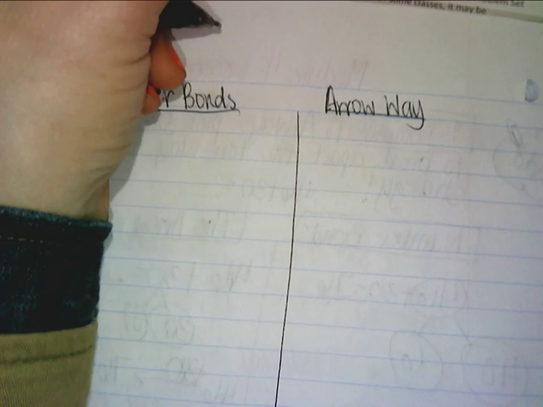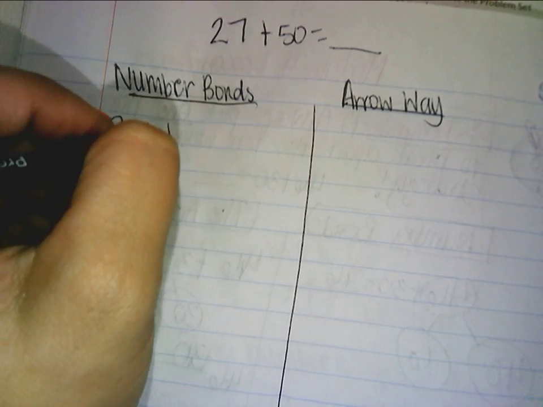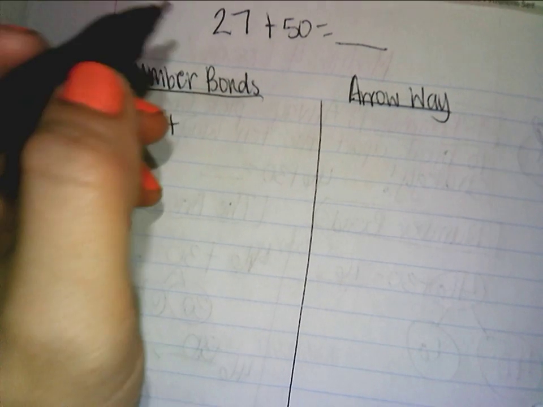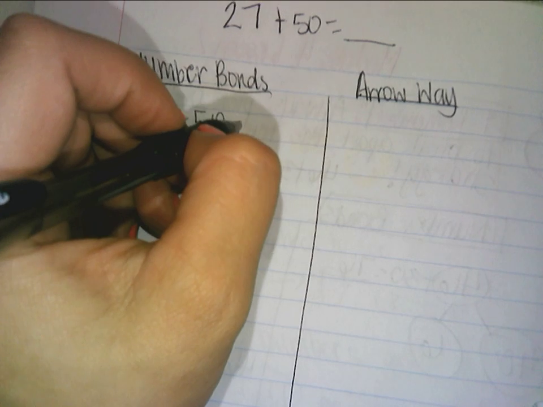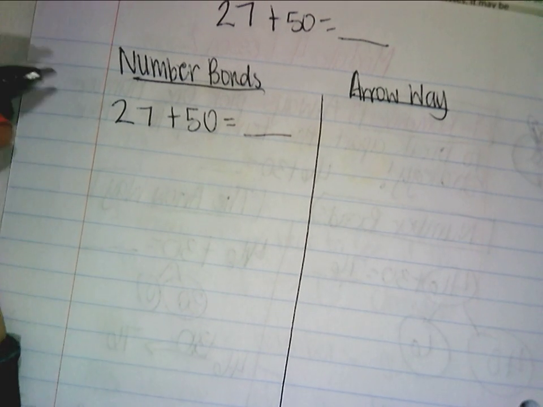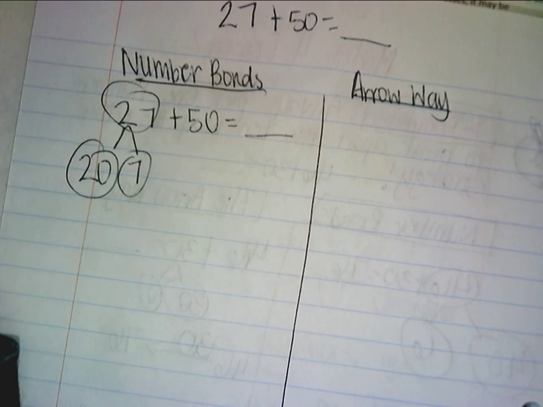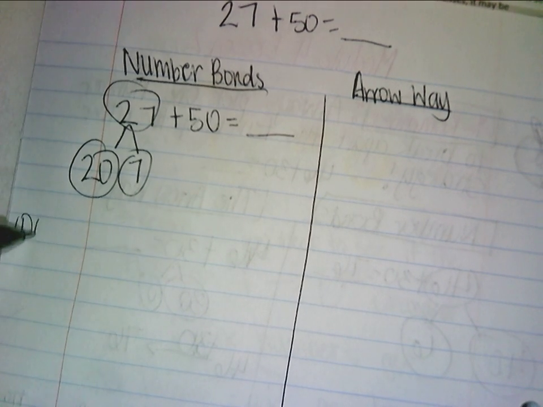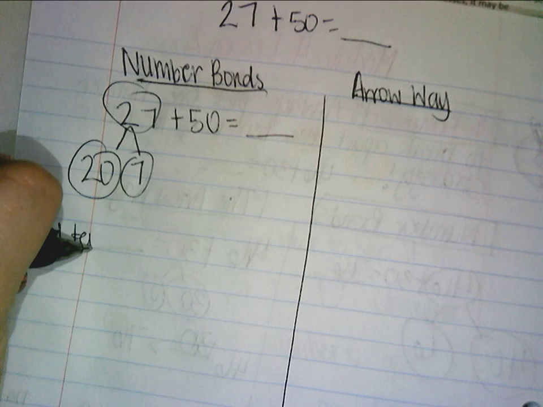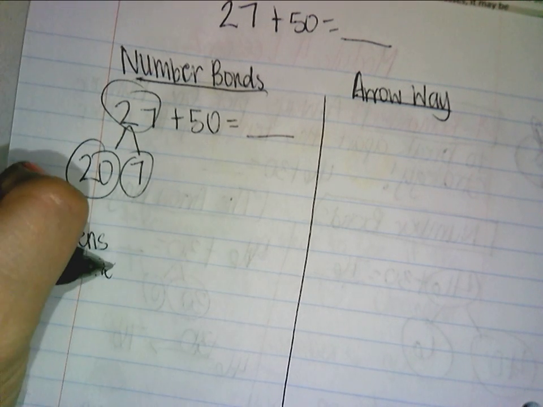So let's use the numbers 27 plus 50. Sorry, I said 26, I meant to say 27. So 27 plus 50 equals, so here you're going to break up one of the numbers. I'm going to choose 27, 20 and 7, use that number bond. So remember, first you add the tens, then you add groups of ones, tens and ones.